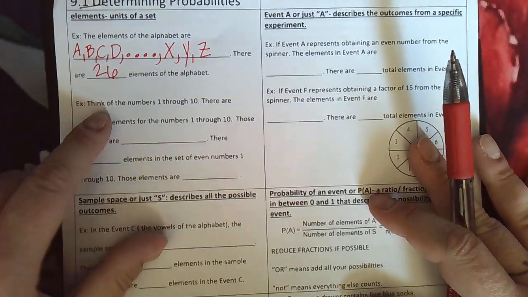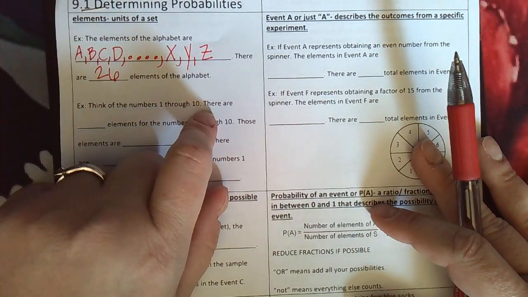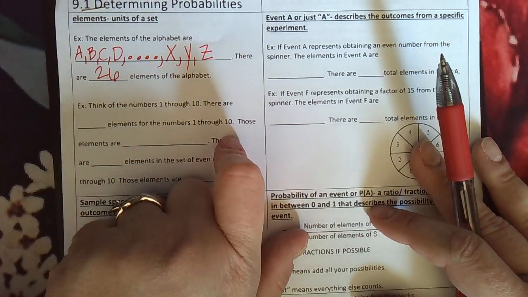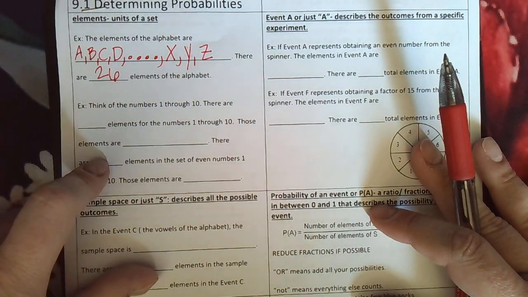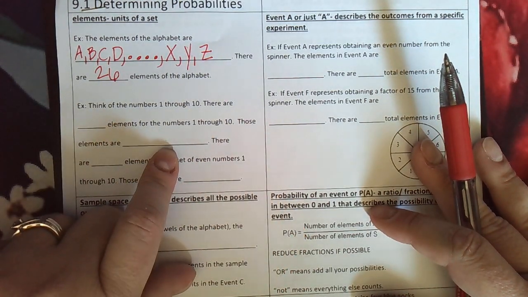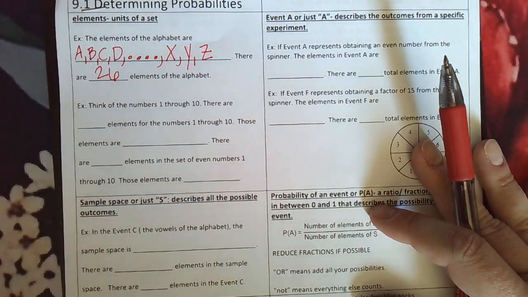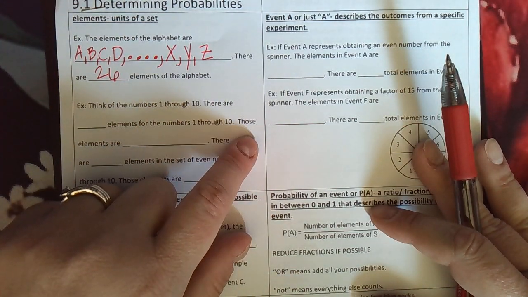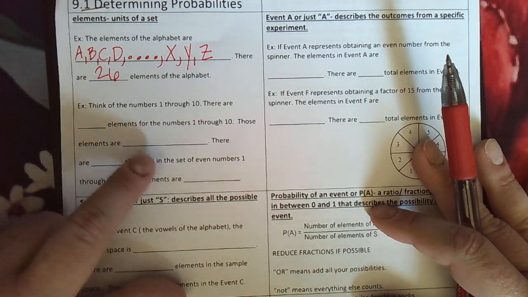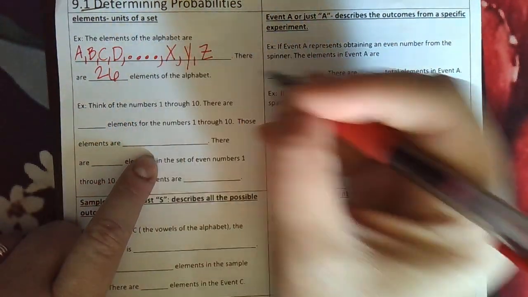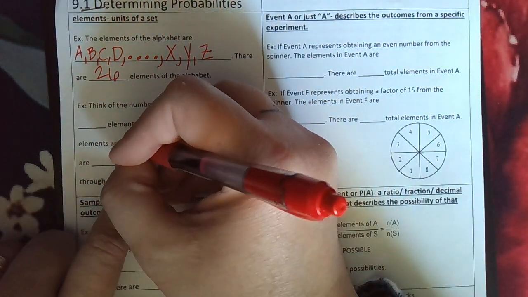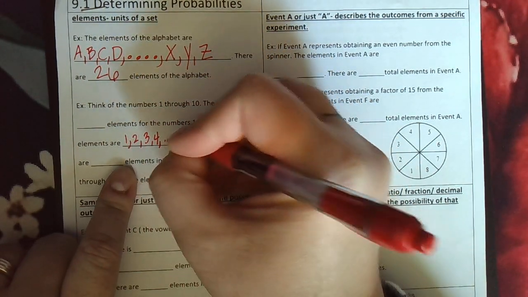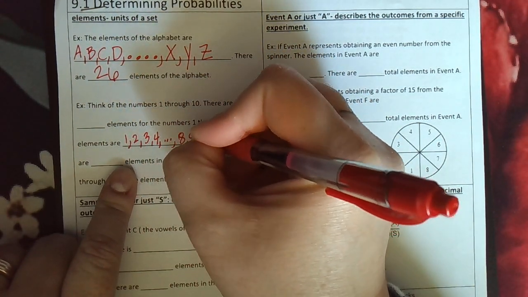Okay, let's look at this next one. Think of the numbers 1 through 10. There are blank elements for the numbers 1 through 10. Those elements are the numbers inside 1 through 10. So 1, 2, 3, 4, and so on, 8, 9, 10.